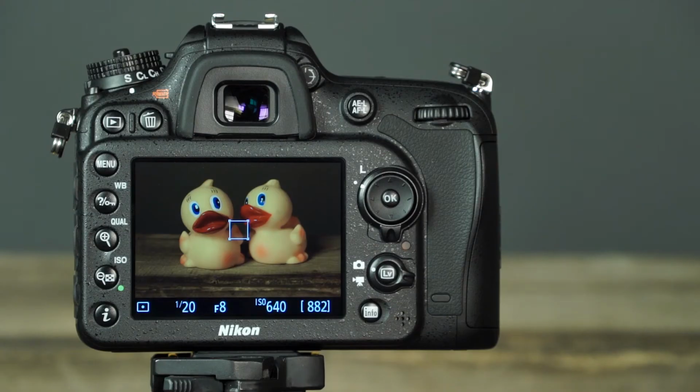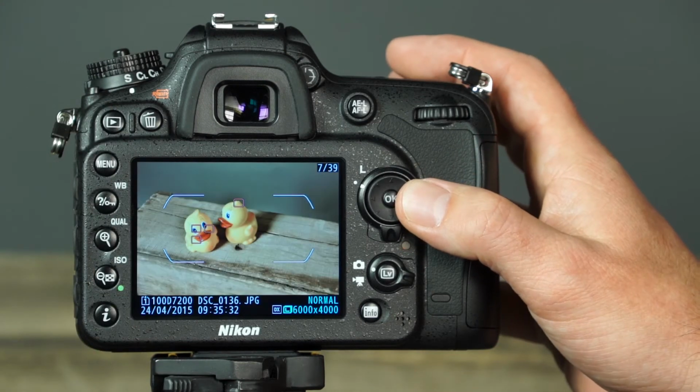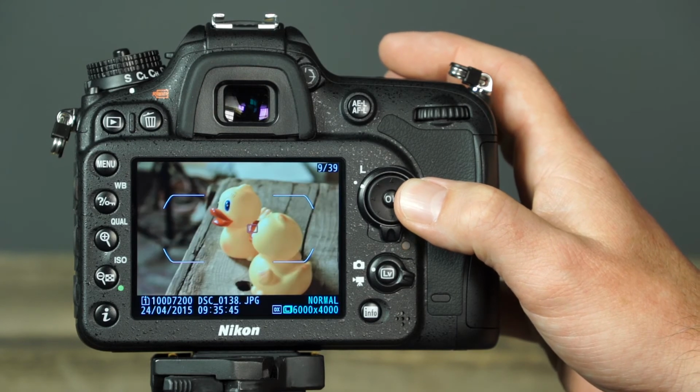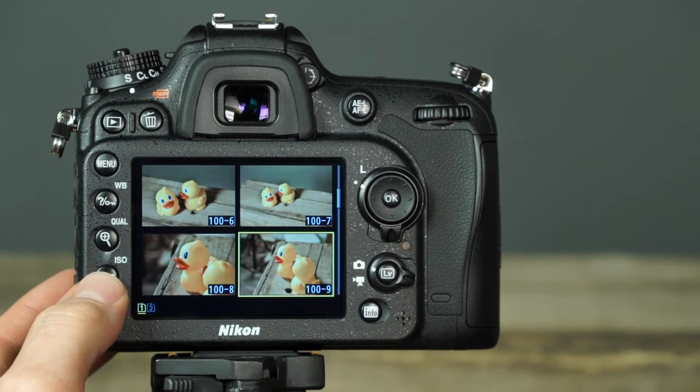For basic playback of your images on the camera's LCD monitor, simply press the playback button. Then you can use the multi-selector to scroll through the images. If you have a large number of images recorded on the memory card, you may find that it's faster to find the photos that you would like to view if you display multiple photos on the screen at once. To do this, simply press the Zoom Out button.